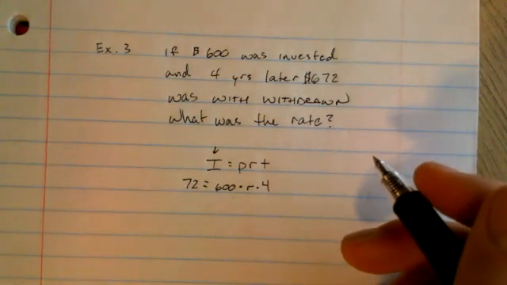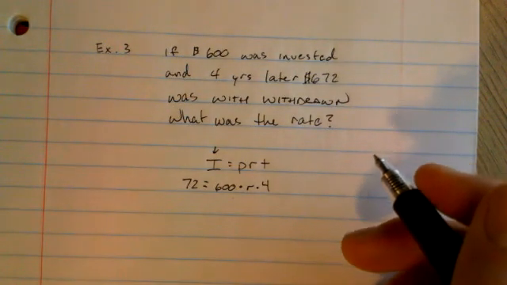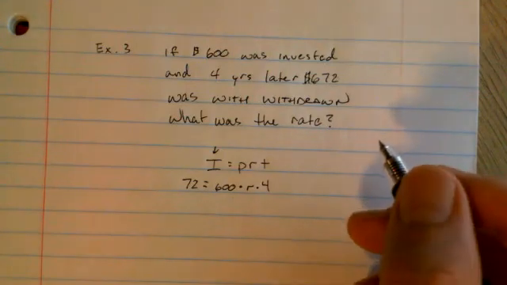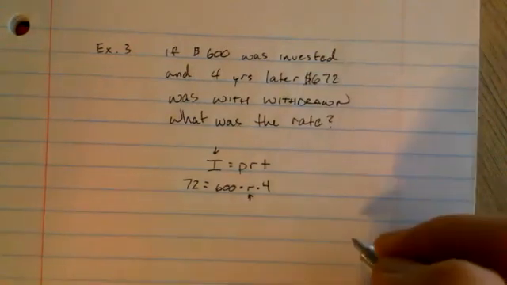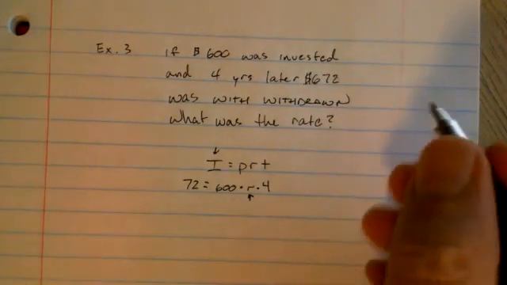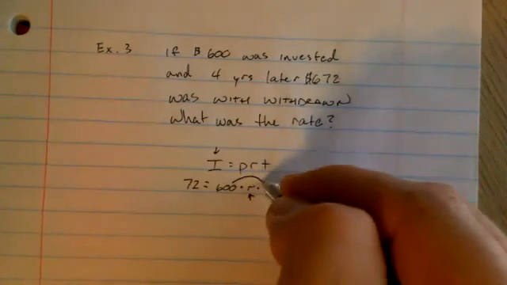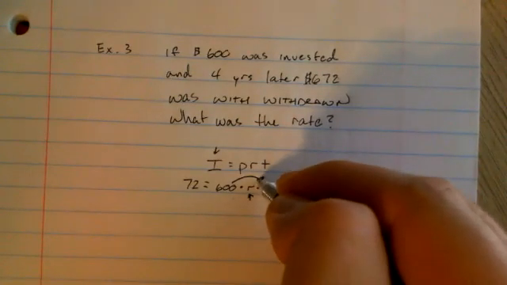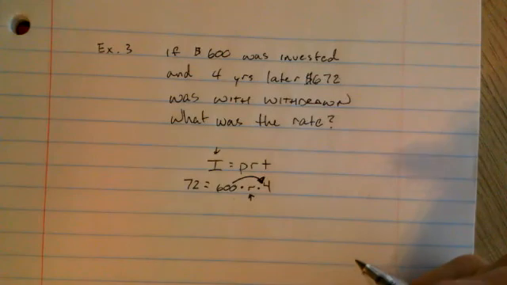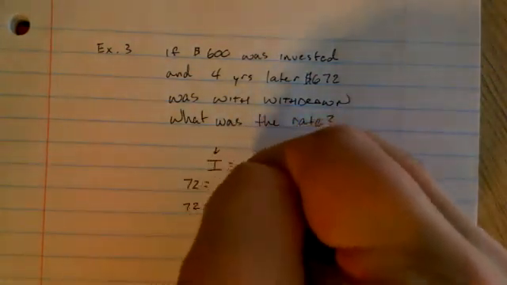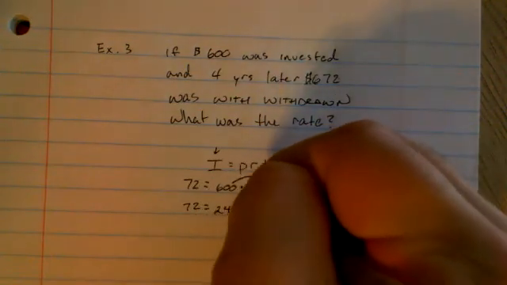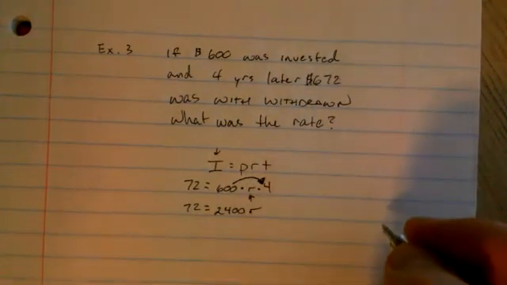Now, we're slowly getting to what our answer is going to be. But this is going back to unit 2, I think, when we did equations. We are trying to solve for this variable right here. We're trying to solve for R. Initially we can clean this up a little bit and multiply 600 times 4. So this is 72 equals 2,400R. So 2,400 times whatever the rate was.